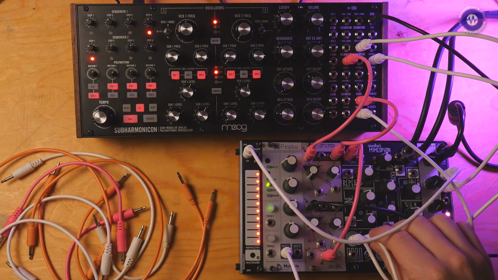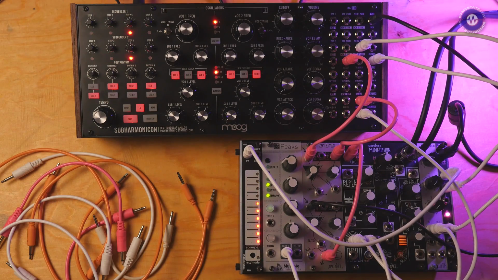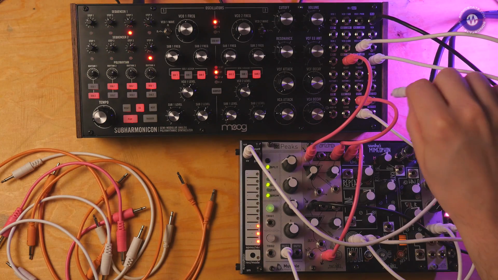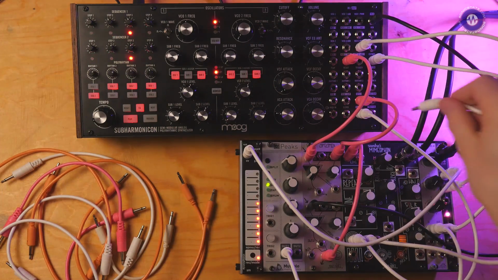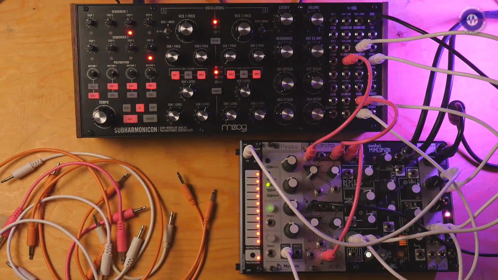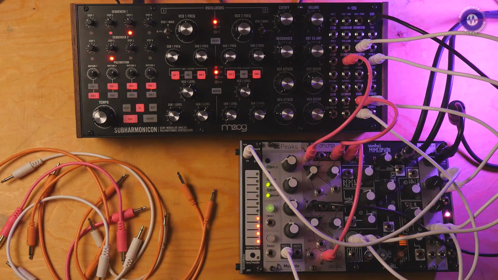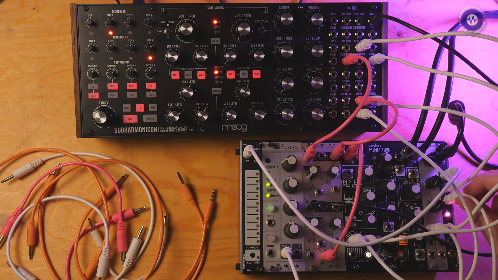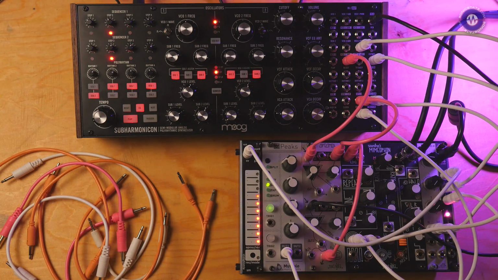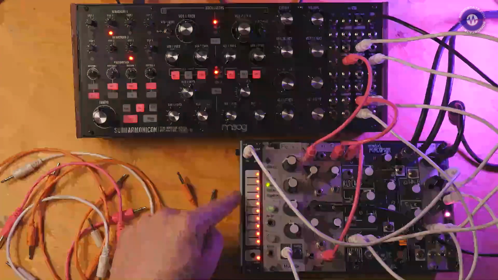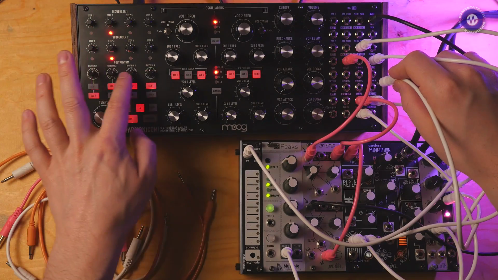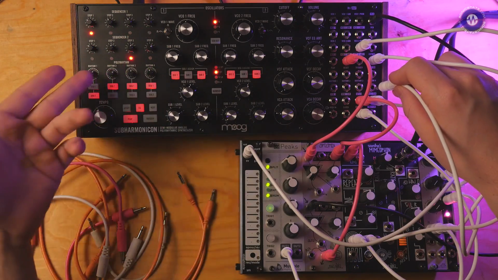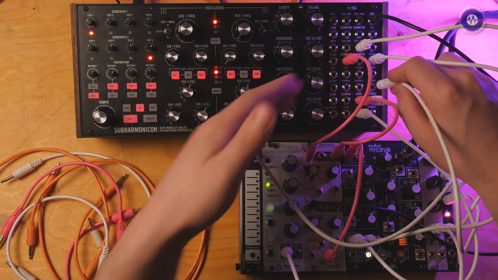I could do other things like, I'm going to flip this buffer here, so that's going to give me reverse delays, but I'm going to take a trigger from the Subharmonicon to do that. Now what I'm going to do as well is take this control voltage signal here and run that into the CV input of these rhythms, because we can actually modulate these, same as these as well. We can modulate these via the patch bay.